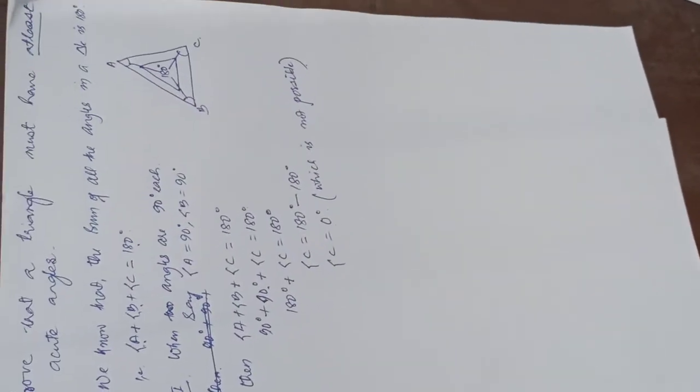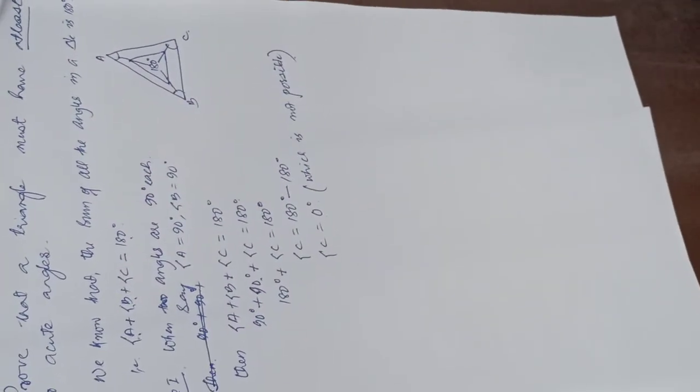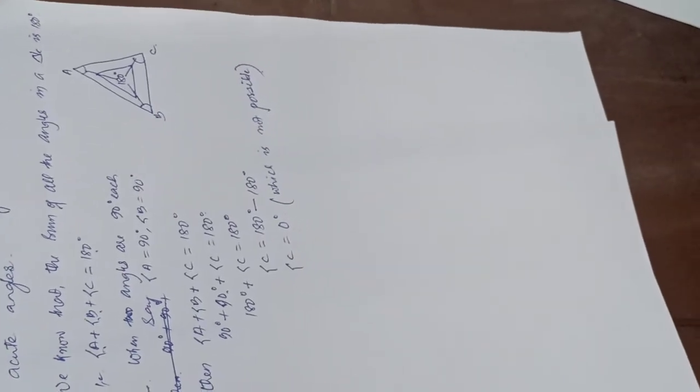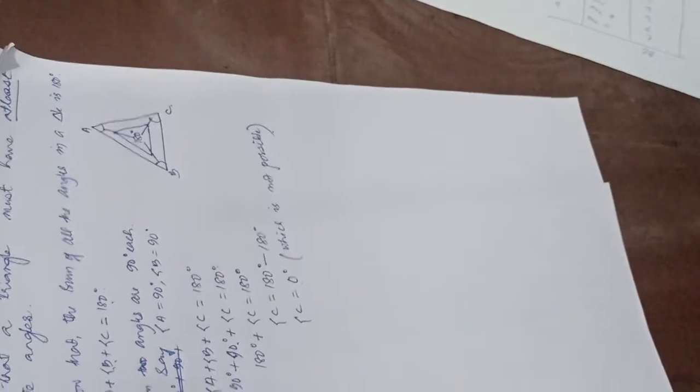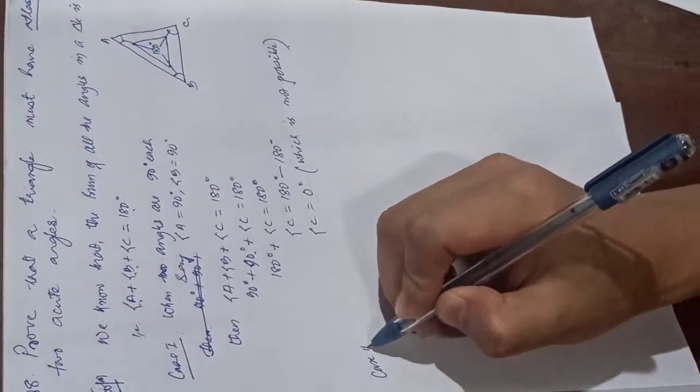I'm definitely sure whatever types of triangles you solved in your lower classes till date, you have never solved any triangle which has an angle of 0 degree, right? So this is not possible. Now, case 2.